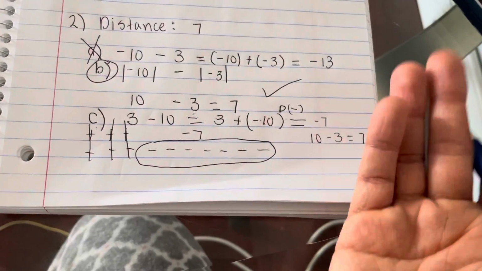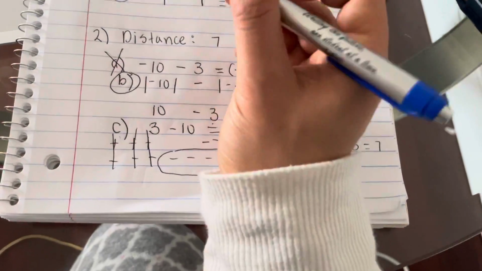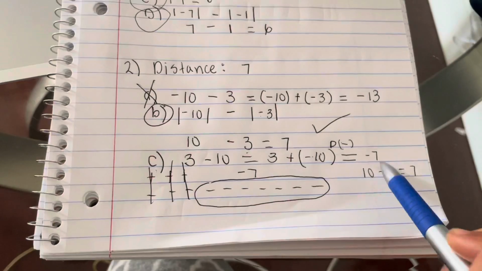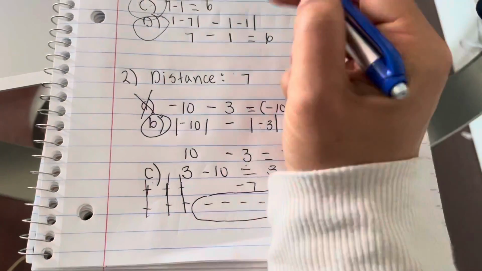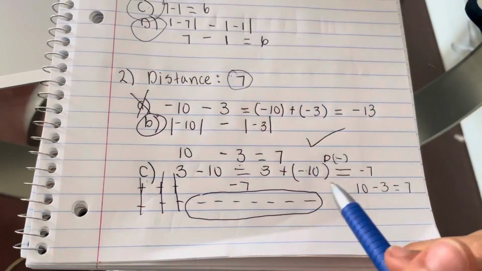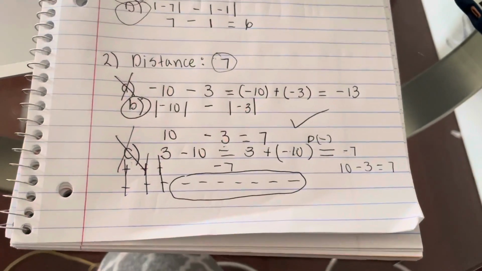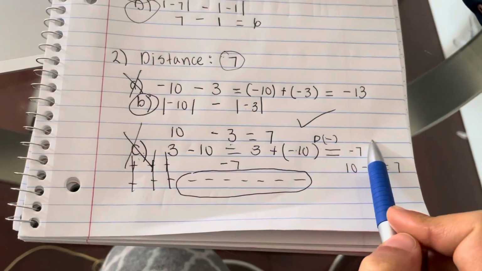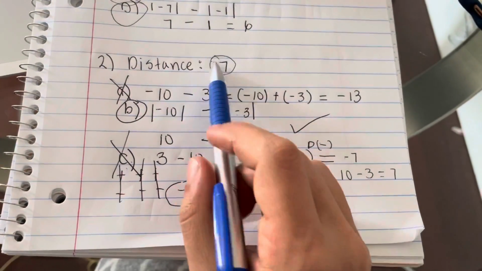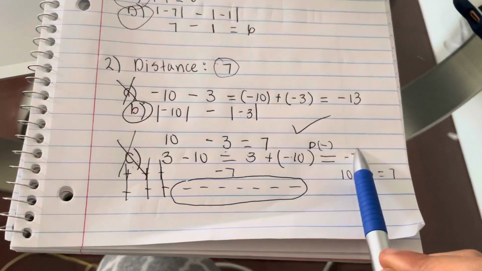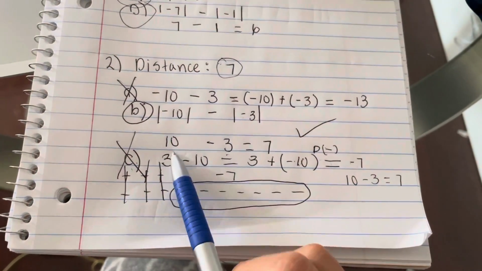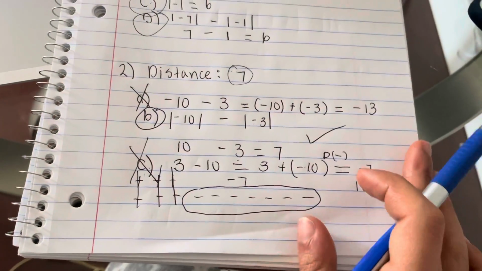Regardless, 2 ways for you to solve it, but the distance is not -7. The distance is 7. So the most important thing to understand here is that also does not count. We do not circle it if it's -7. Those are two different numbers. Also, the distance is never negative. It's always positive. So C cannot be the answer.